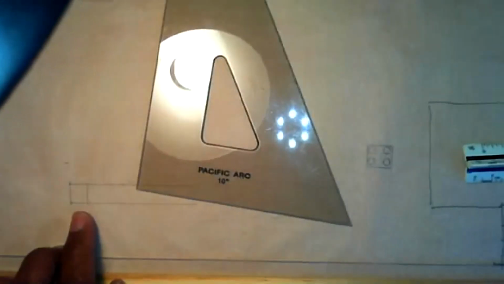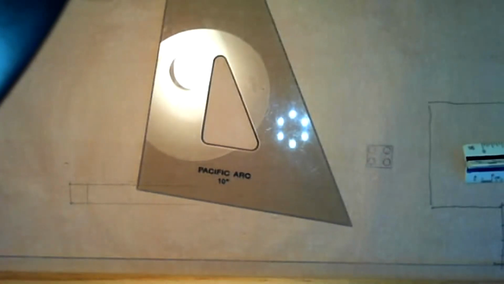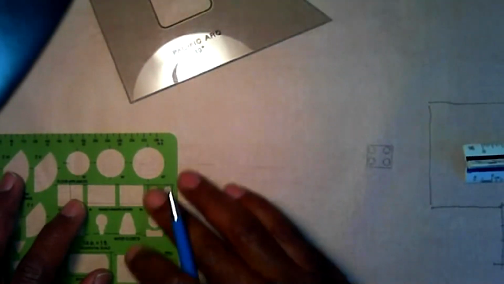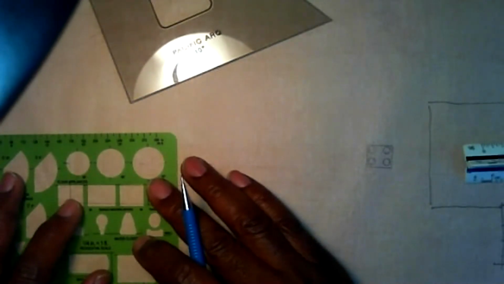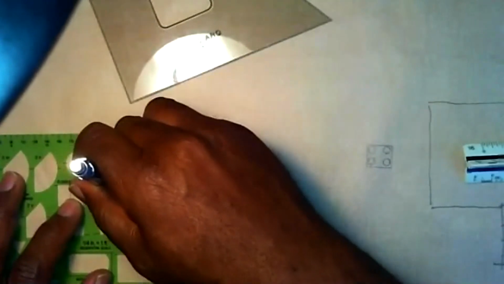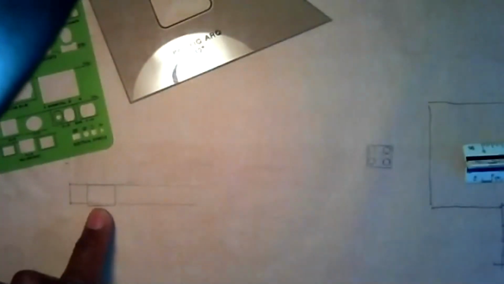So I'll draw my pantry, and right next to my pantry, I'm going to have my refrigerator. So now I'm going to come over here, and I'm going to use a template. Line it up with my wall up there. Use my template to draw the refrigerator in.